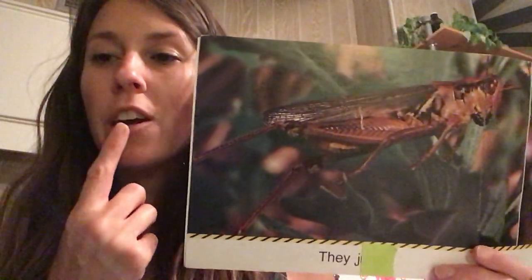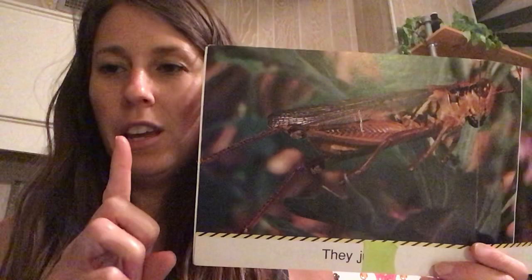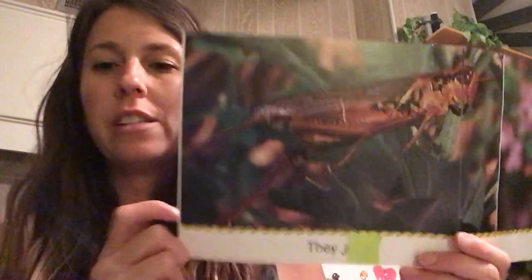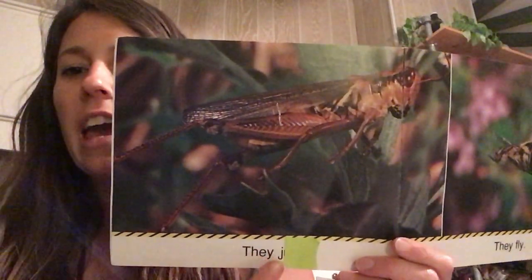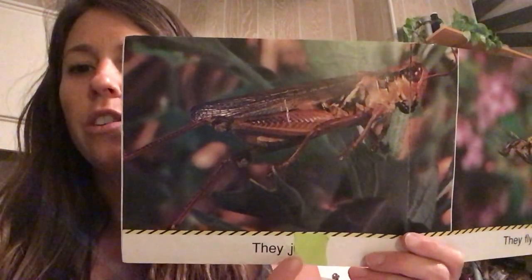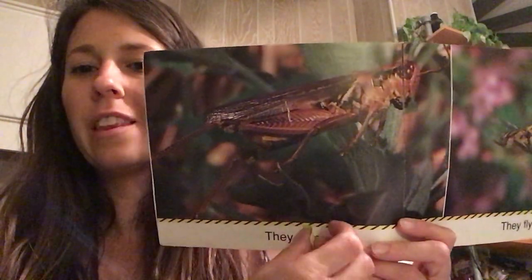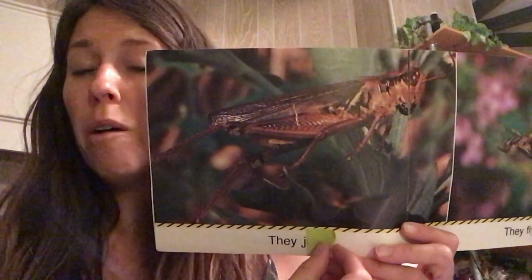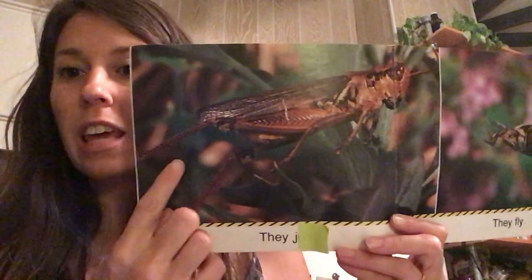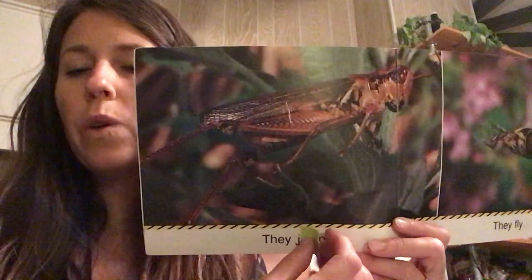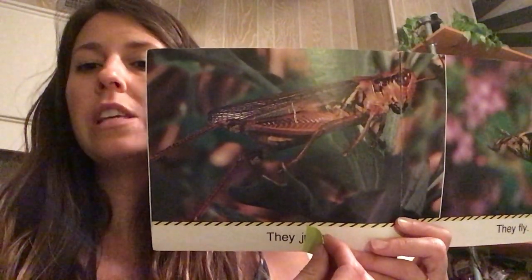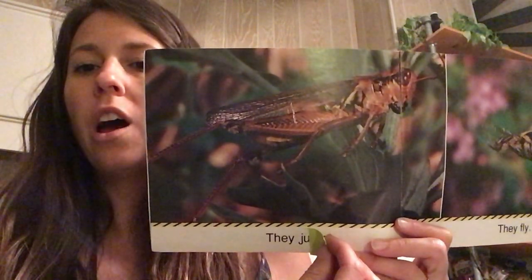Remember, fish the lips, get your mouth ready for the first sound. Judgy Snake says, say the rest of the sounds. They, j, j. What is he doing that starts with j? Maybe jump. That would make sense. It looks like he's jumping. So let's think about the other letters we would see in the word jump. J.